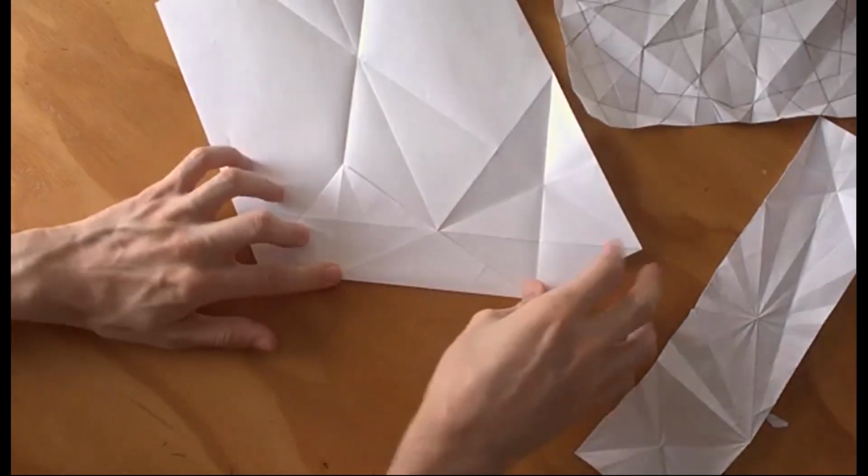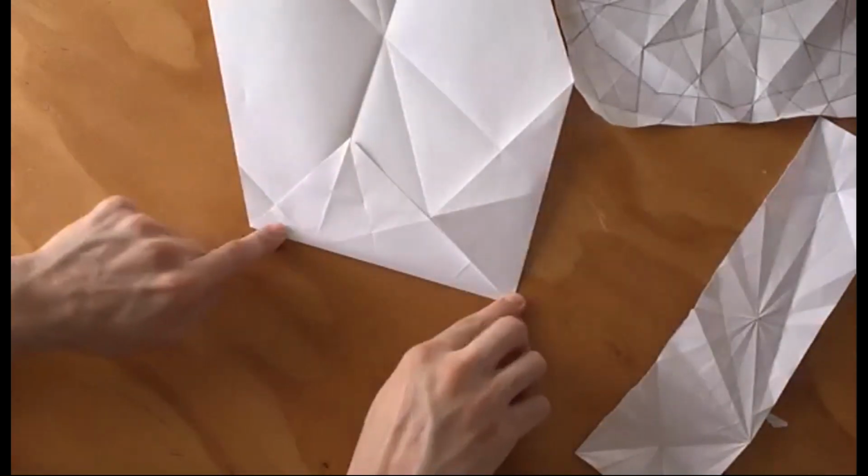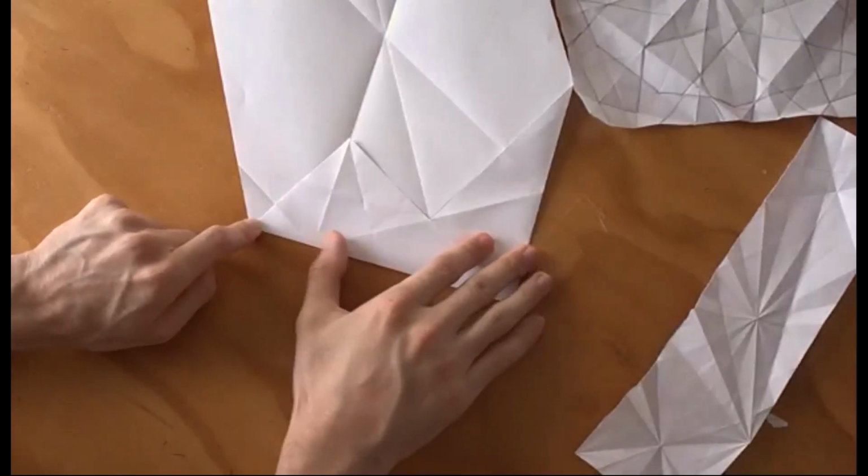You can see several relationships. For instance, you got this one, these match, this matches.